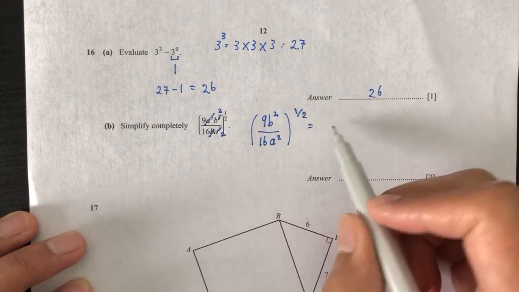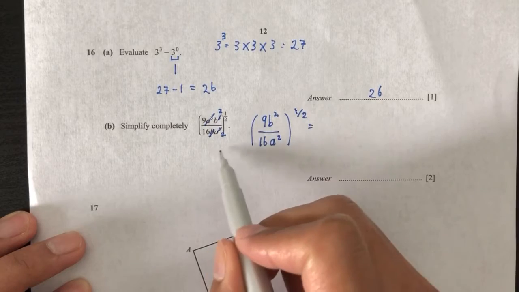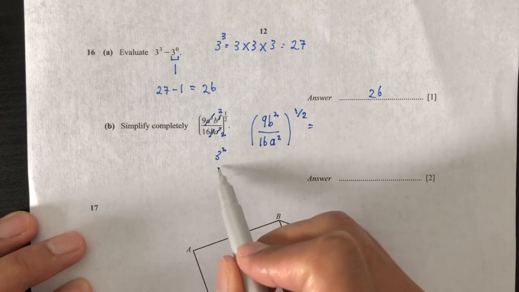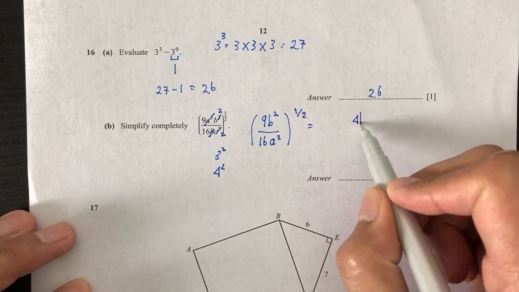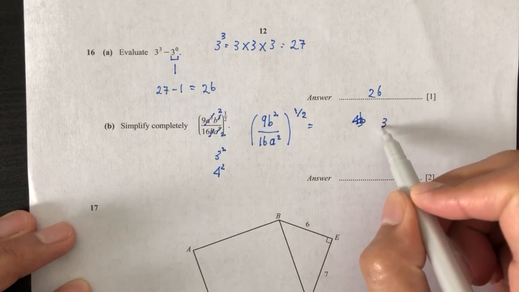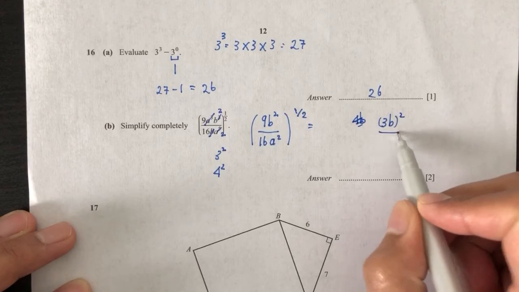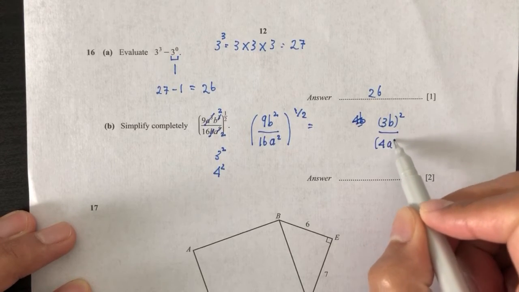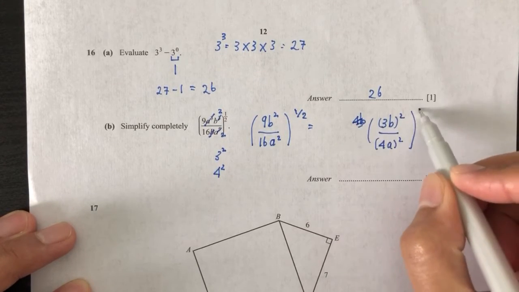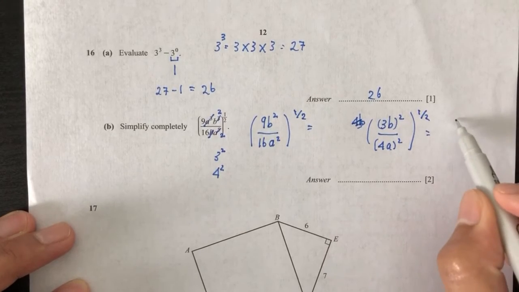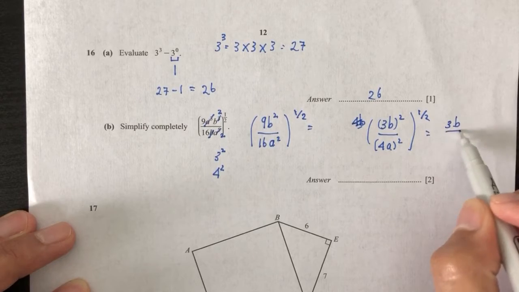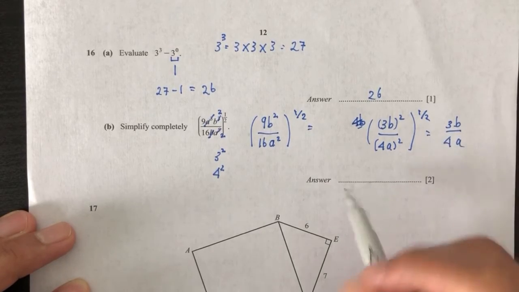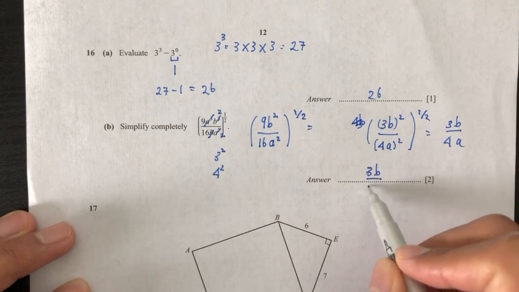Which will give you what? So we know that 9 is 3 power 2 and 16 is 4 power 2. So which means we will have 3b squared divided by 4a squared power of half, which becomes, so half times 2 will be 1, so 3b divided by 4a. And that is your answer for part B.